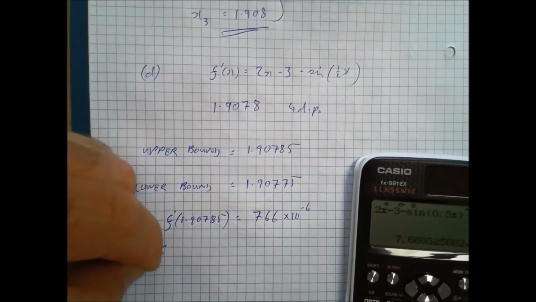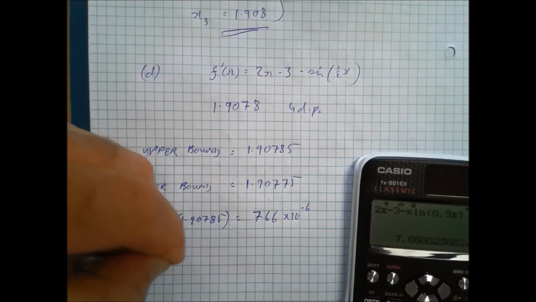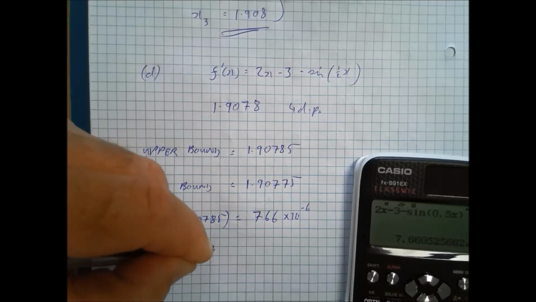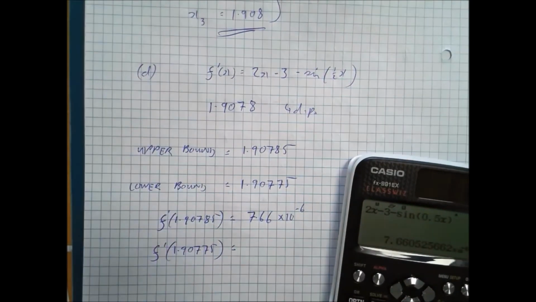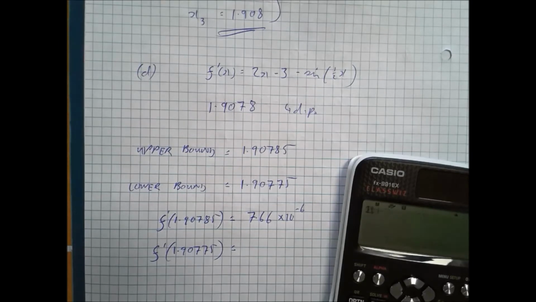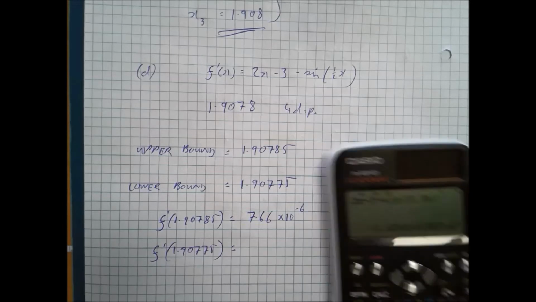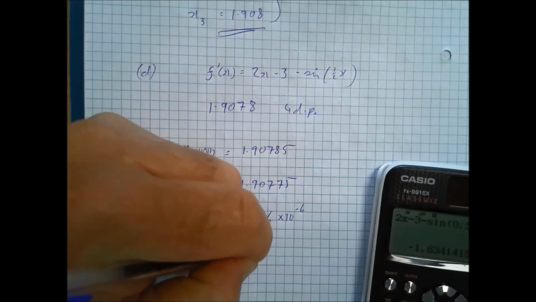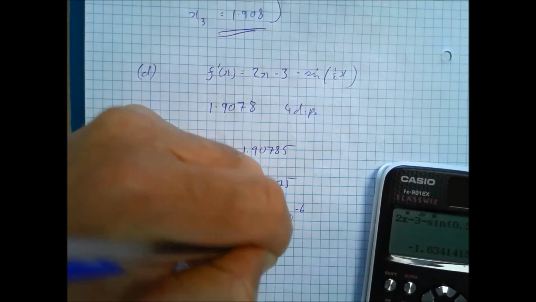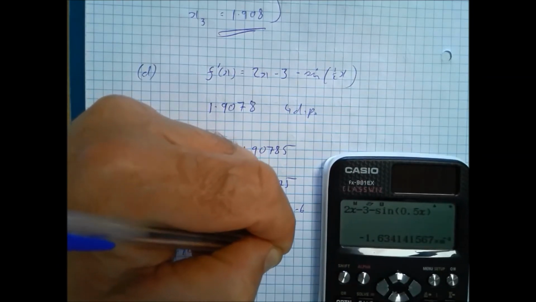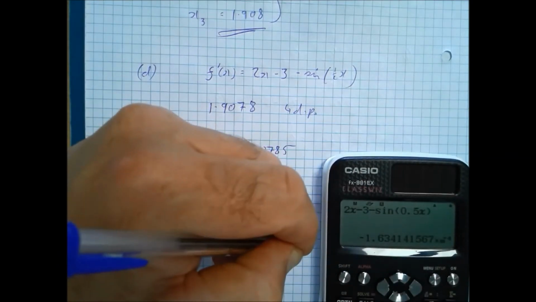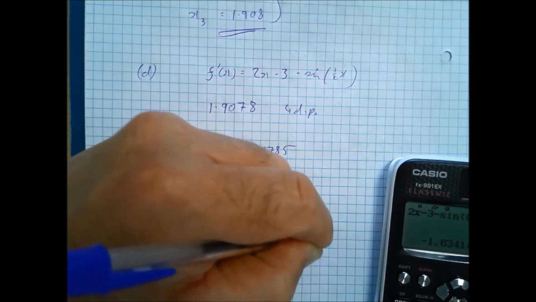Okay, let's have a look at f dash 1.90775. Store that in the calculator as x. Back up to my equation, and I get minus 1.634 times 10 to the minus 4.